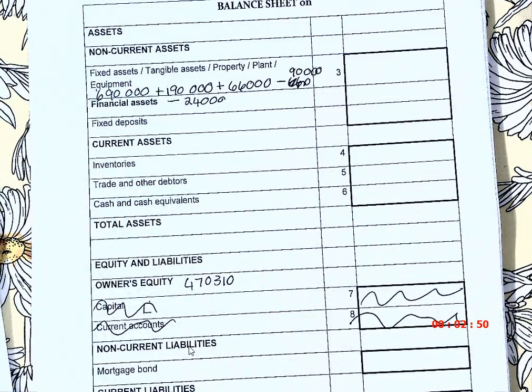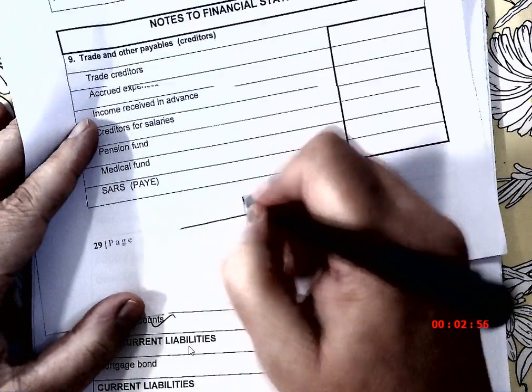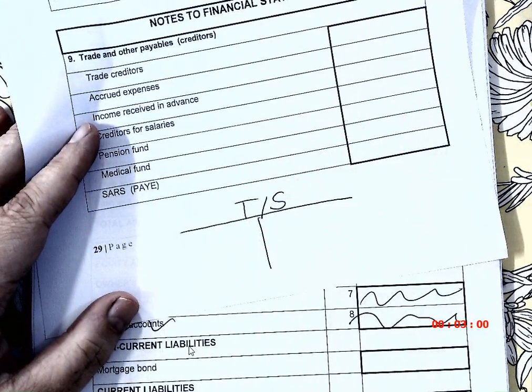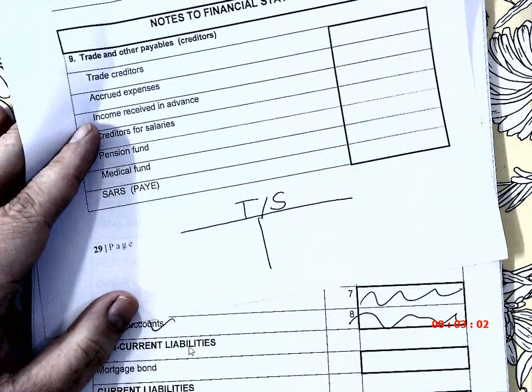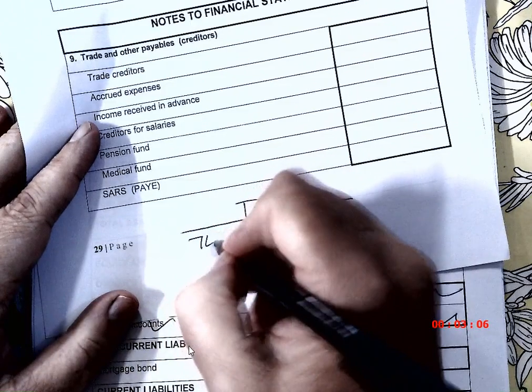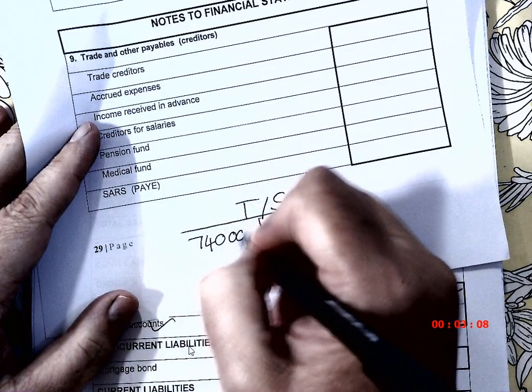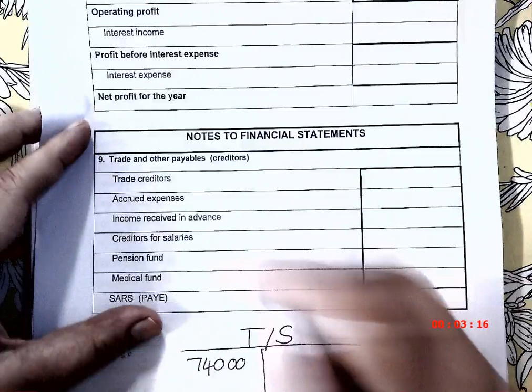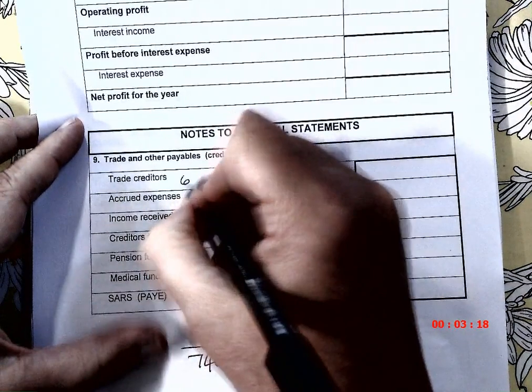Then I see trading stock. I'm going to immediately draw for myself a T for trading stock, because I know if there's an income statement, there's going to be a deficit or surplus 9 out of 10 times. So let's go look. They tell me I have a balance of 74. Creditors control goes into my note, so my note says 65.